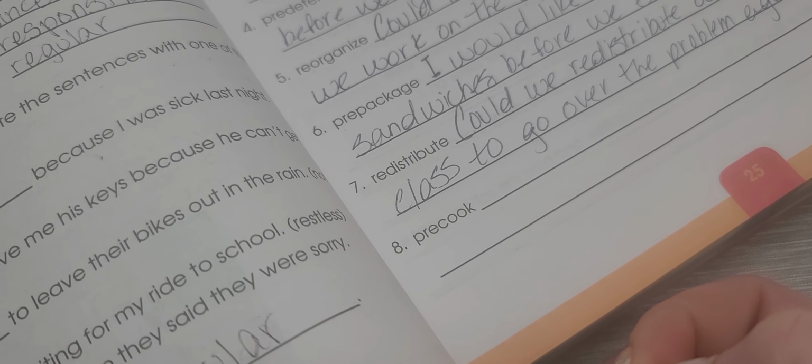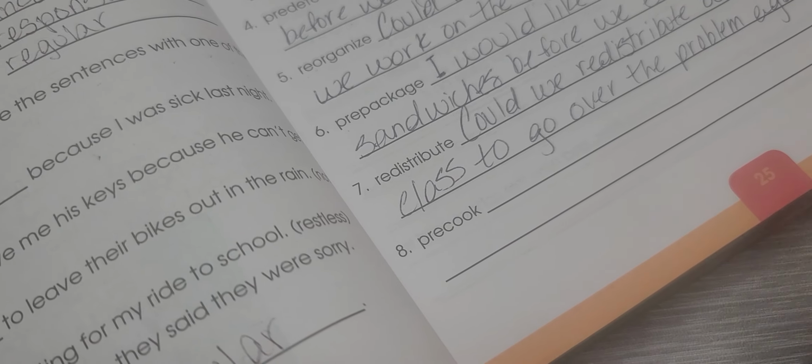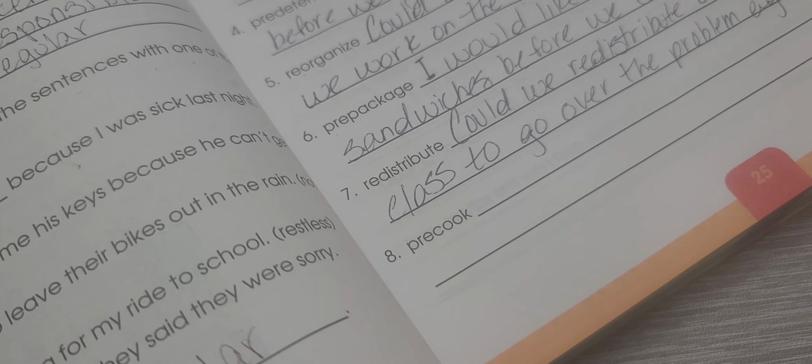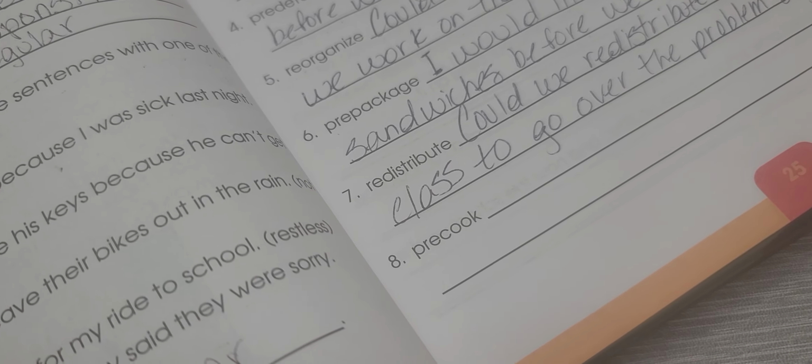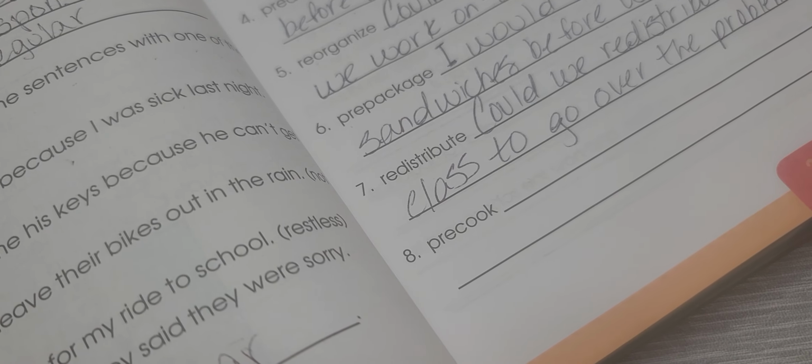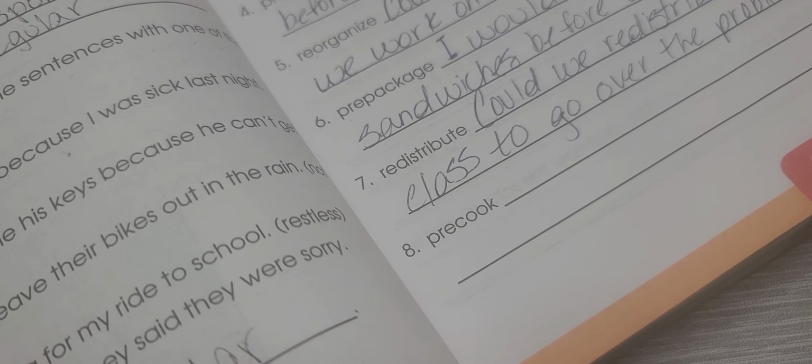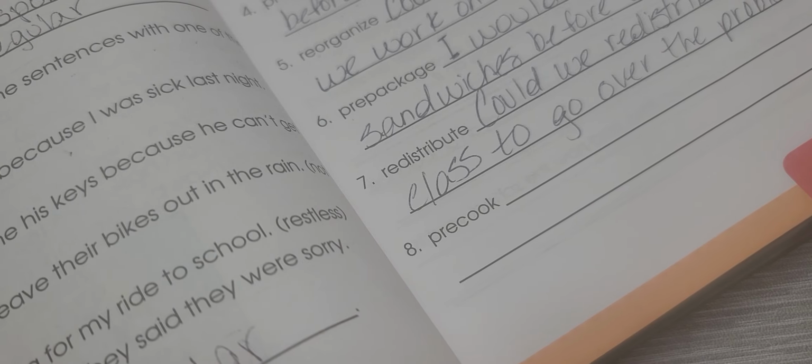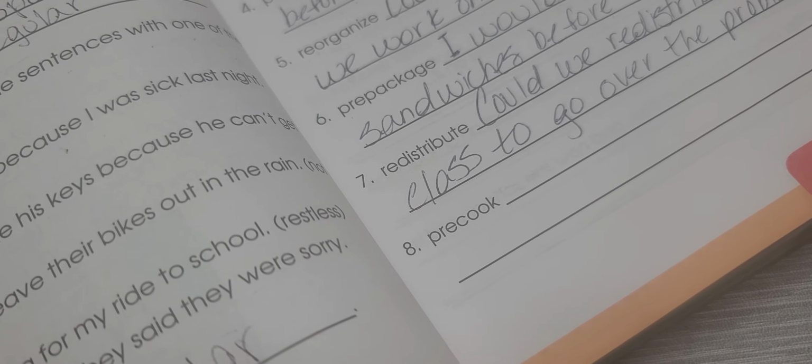And number 8. Number 8 is pre-cook. What kind of sentence would you use with pre-cook? I think I have a sentence.